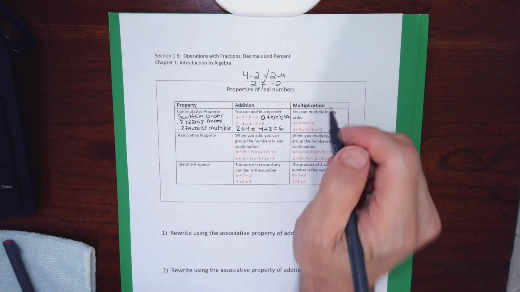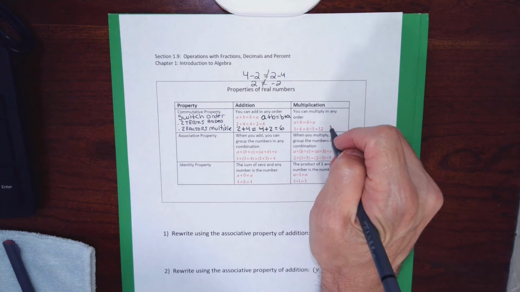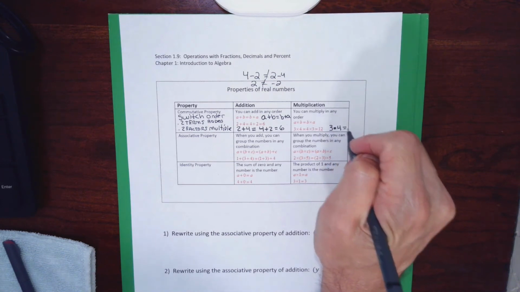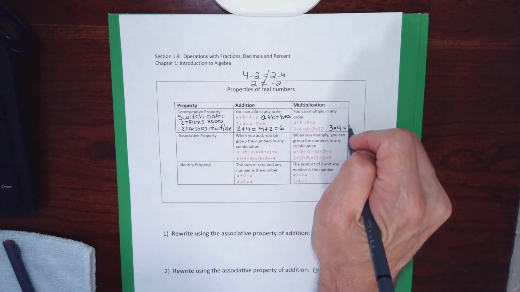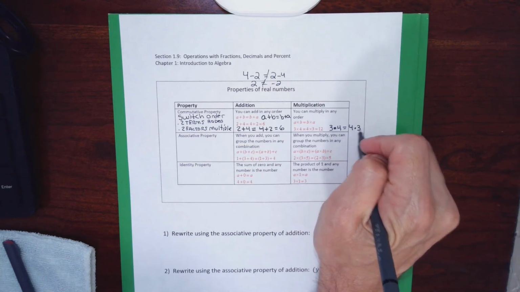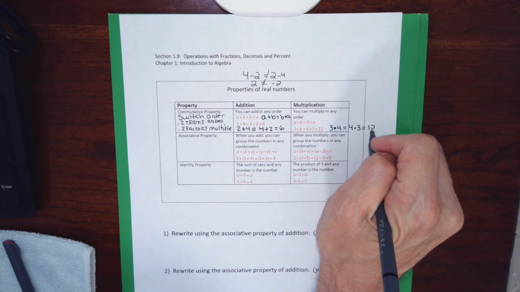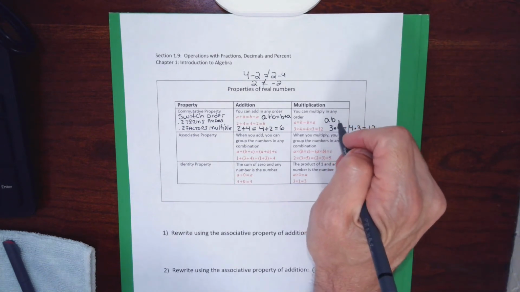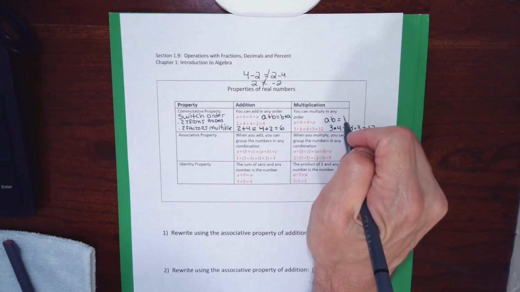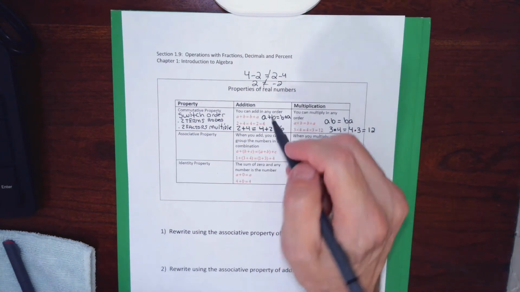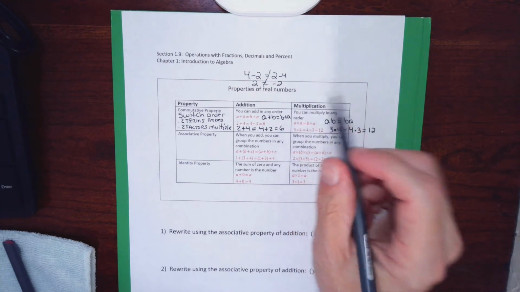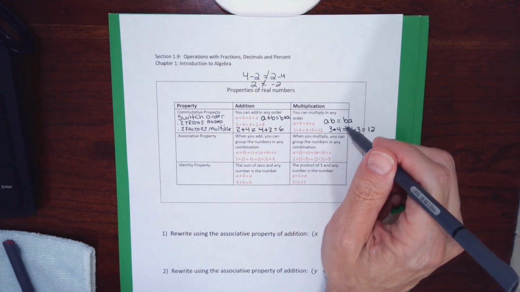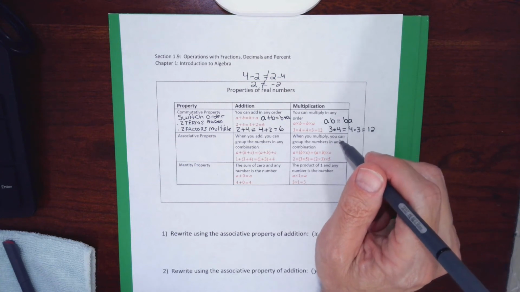The commutative property of multiplication says if you're multiplying and there's two factors, that I can switch the order. 3 times 4 is the same as 4 times 3. Those are both equal to 12. Similarly, a times b with or without a times sign equals b times a. If there's two numbers or variables being added, the order is switchable. If there's two numbers or variables being multiplied, the orders are switchable.